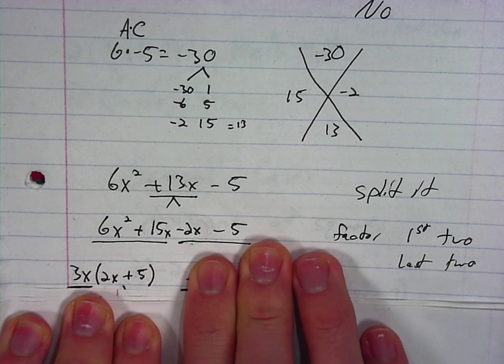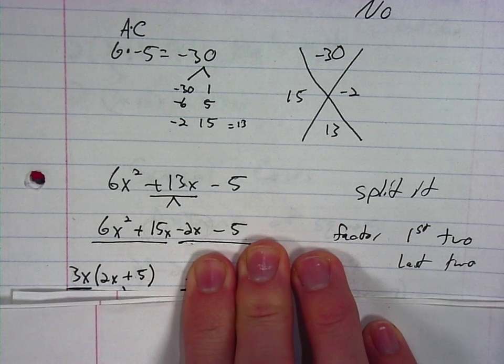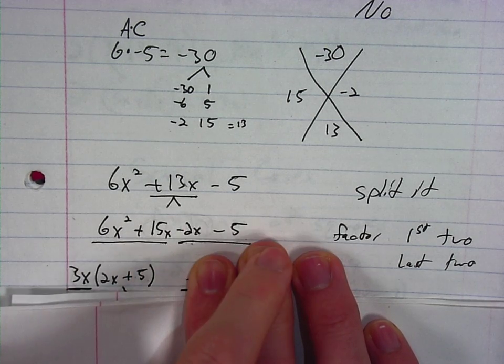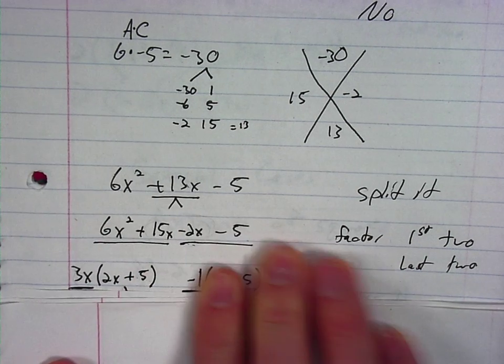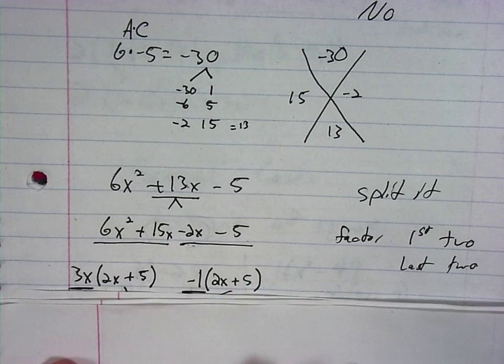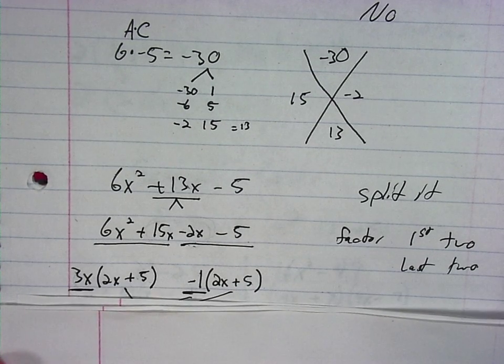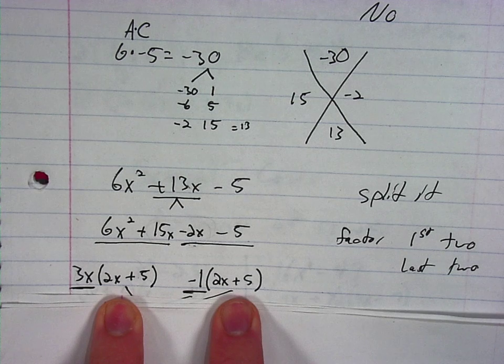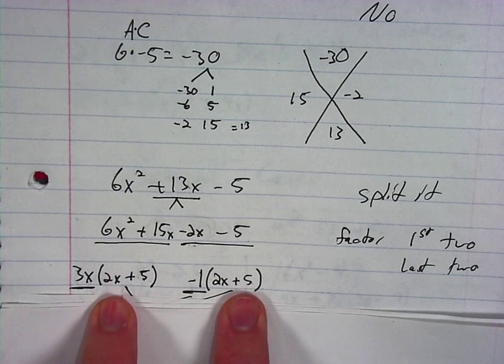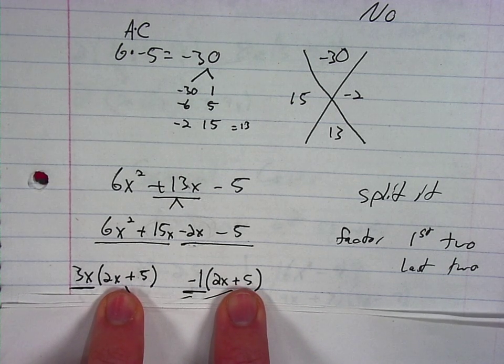Now I look at my back 2 terms. You might think, oh, there's nothing in common there. It's a 2 and a 5. Well, it's a negative 2 and a negative 5, so I could factor out a negative 1. And that would make that a positive 2x and a positive 5. Okay, this is your first time to check to make sure you're doing it right. If you're doing it right, the parentheses should match. That should let you know you're on the right path there.